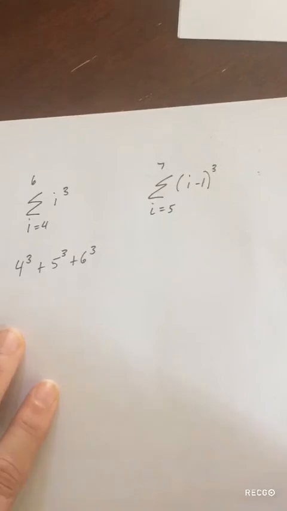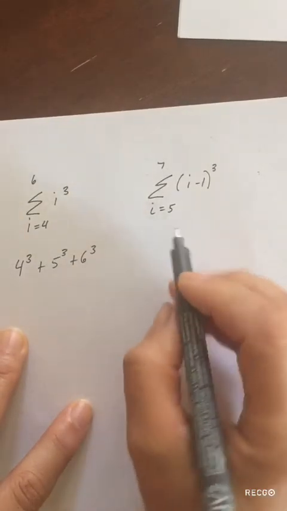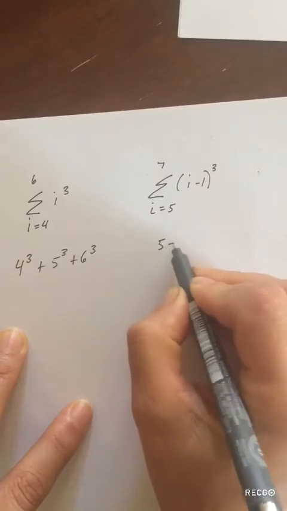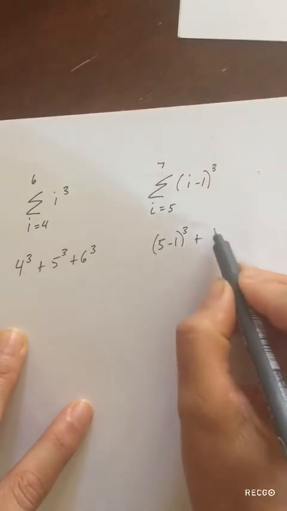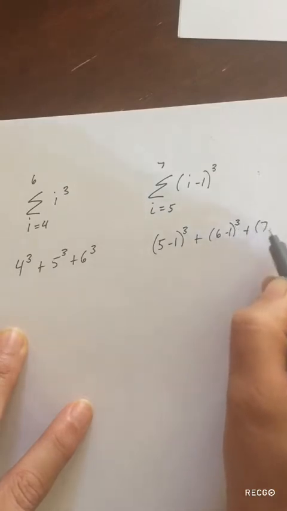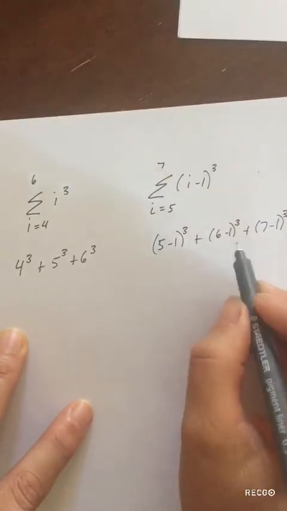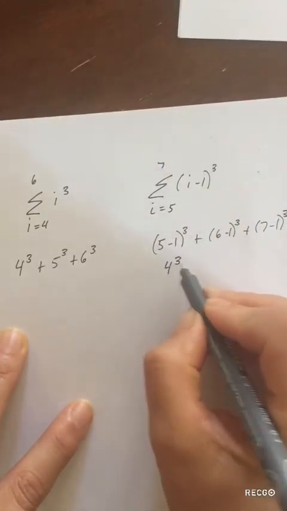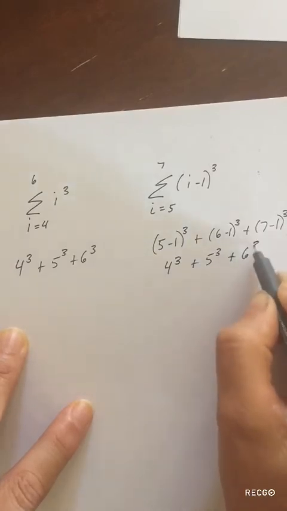Okay, let's look at this one. Here I start at 5. So the first thing is going to look like 5 minus 1 all cubed. Then the next one is going to be 6 minus 1 all cubed, and then 7 minus 1 all cubed. Once I simplify them, I just get 4 cubed plus 5 cubed plus 6 cubed.